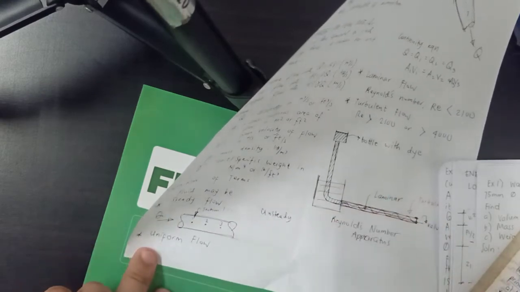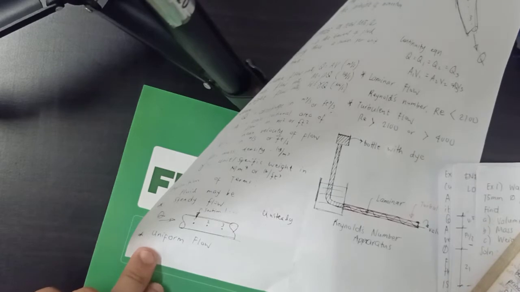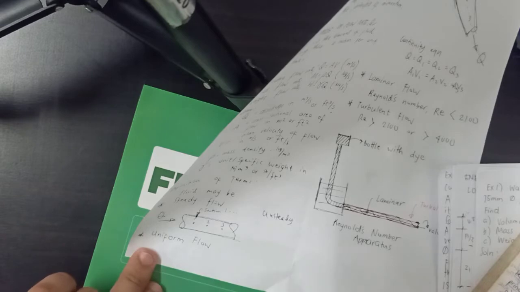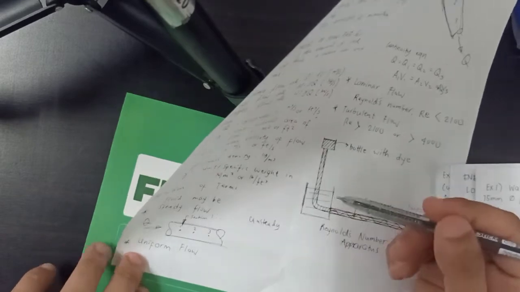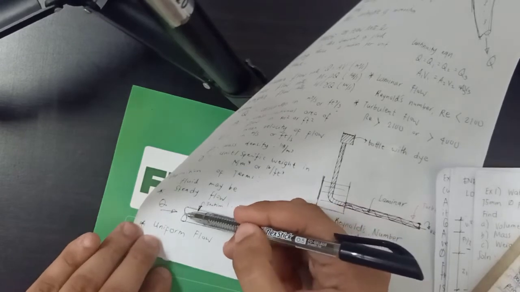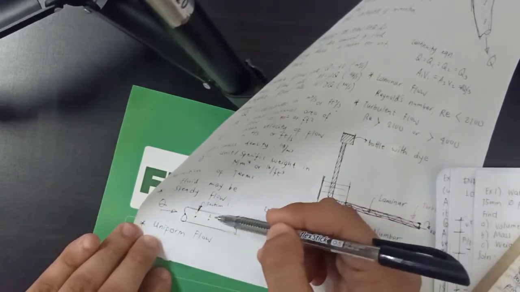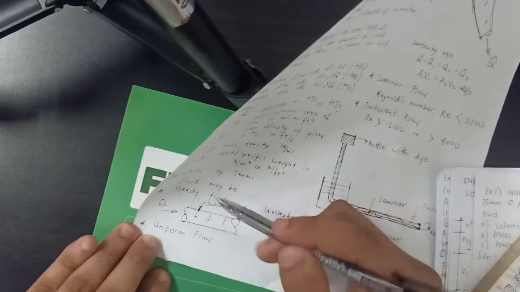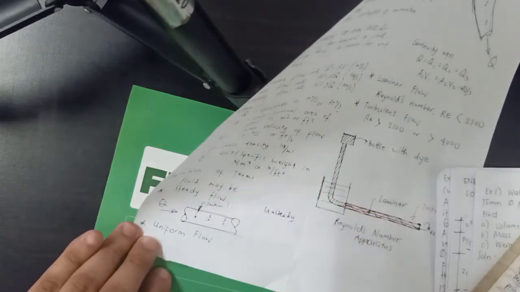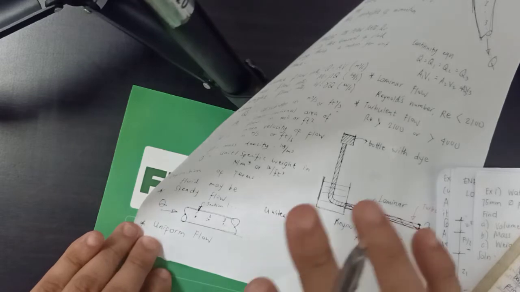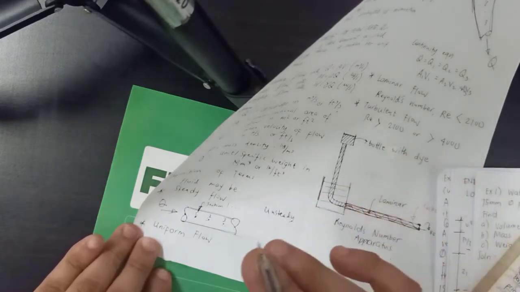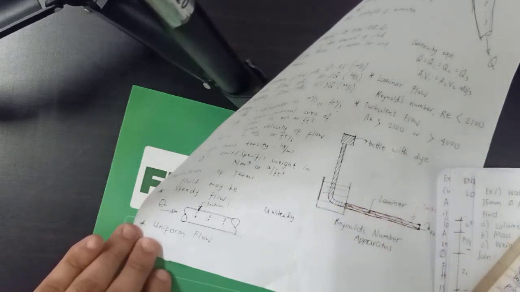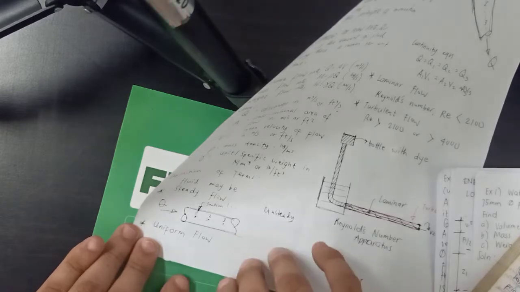Sa uniform flow, this occurs if the steady flow for a given length or reach of a stream, the average velocity of flow is the same at every cross-section. So, kung every cross-section, section 1, section 2, section 3, same lang ang iyang velocity. This usually occurs in a stream with uniform cross-section.